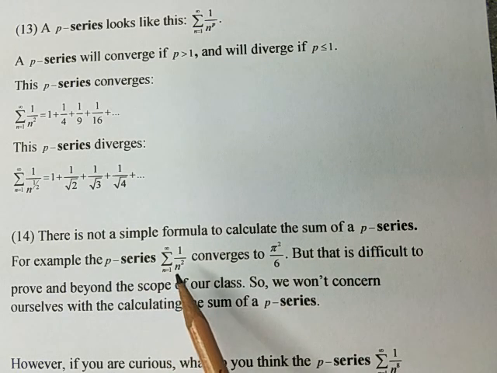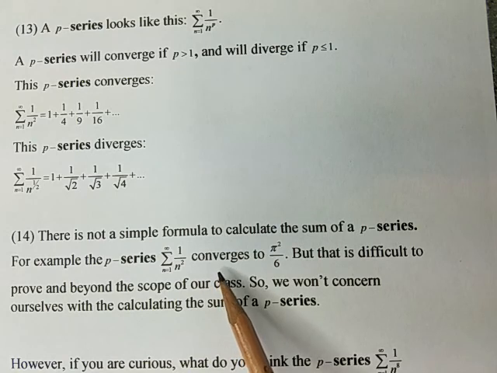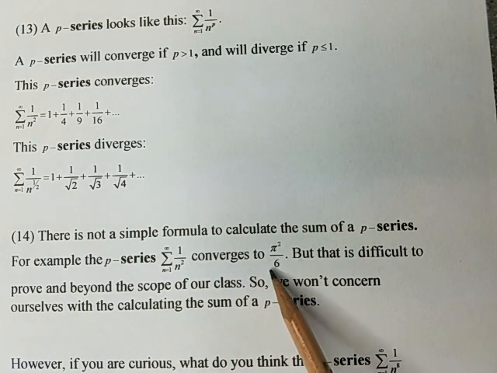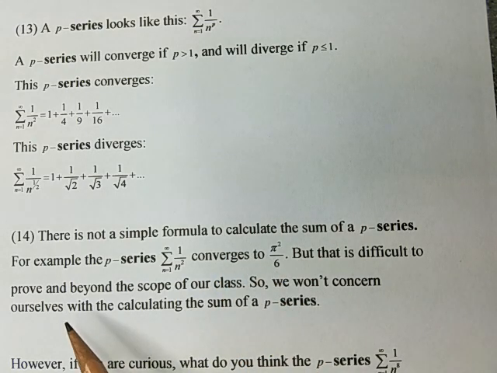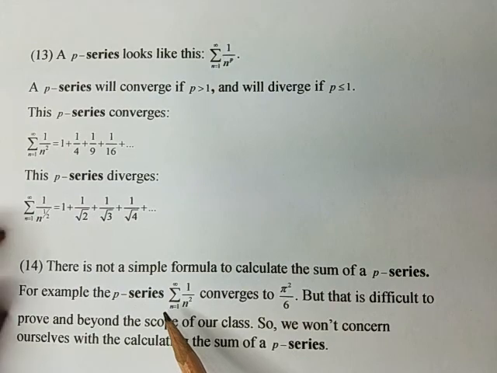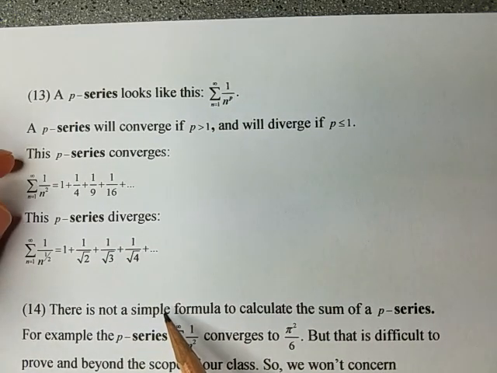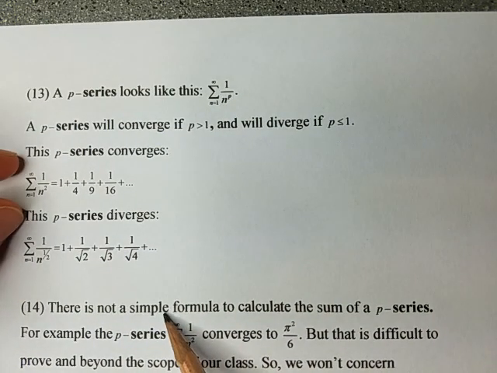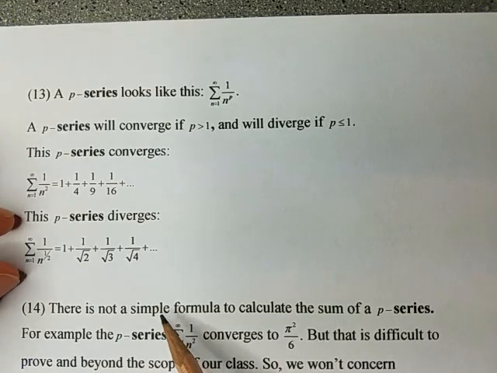So that one right there that I just talked about, it converges. It turns out it converges to pi squared over 6. That's very difficult to prove. It's beyond what we do in calculus 2. So don't worry about what a p-series converges to. For now, you'll just need to recognize what they are and be able to tell if they converge or not. Okay?